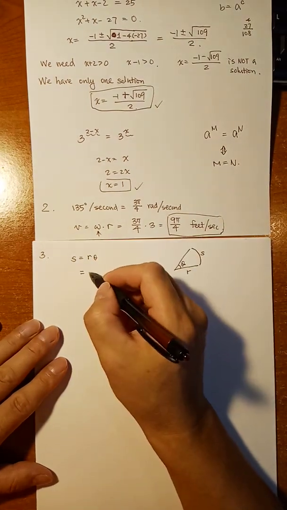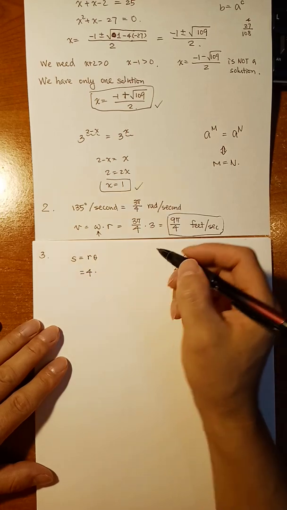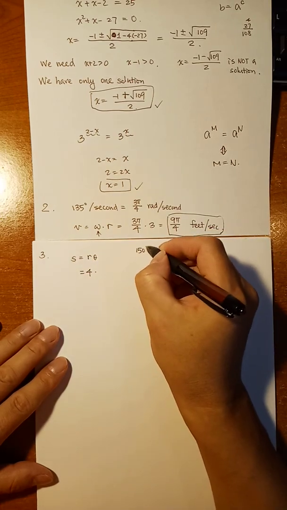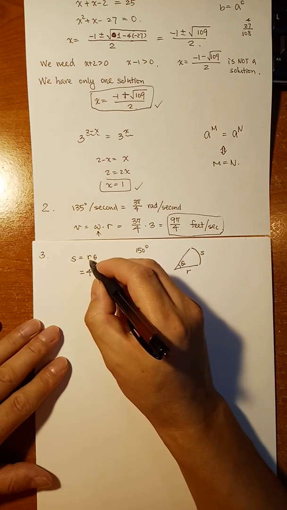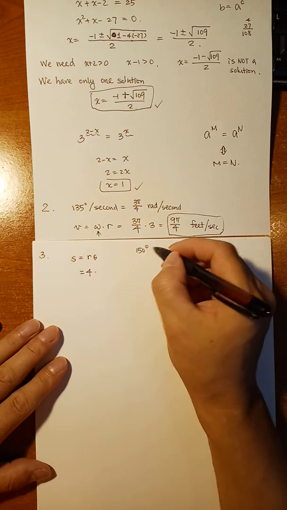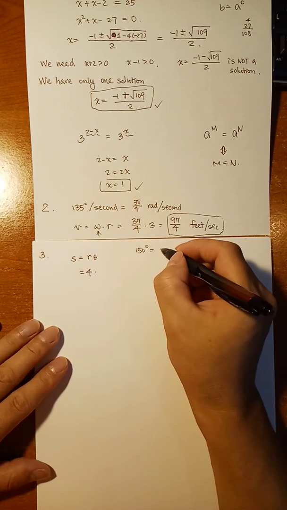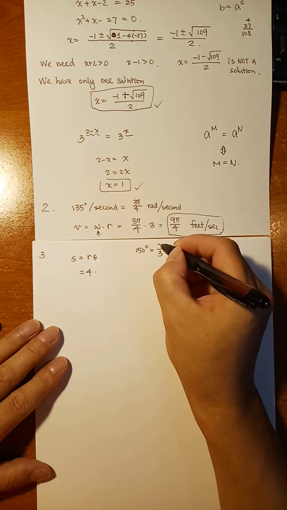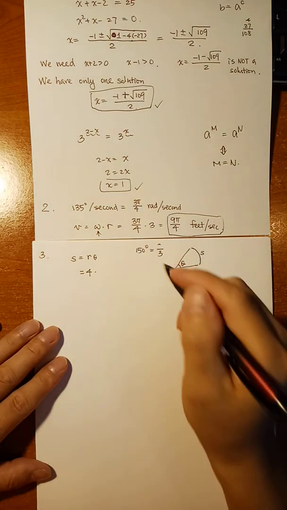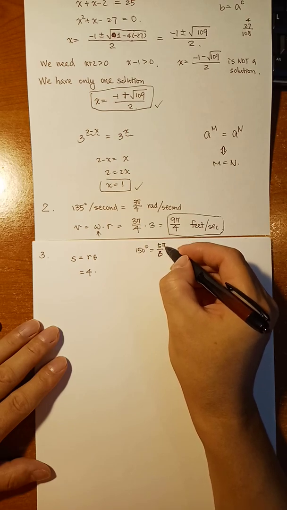Okay, so what is R? R is 4 inches. Theta is 150 degrees. So check here again. Whenever you multiply a quantity with an angle, you should use radians. 150 degrees, what is it? It's 5 pi over 6.